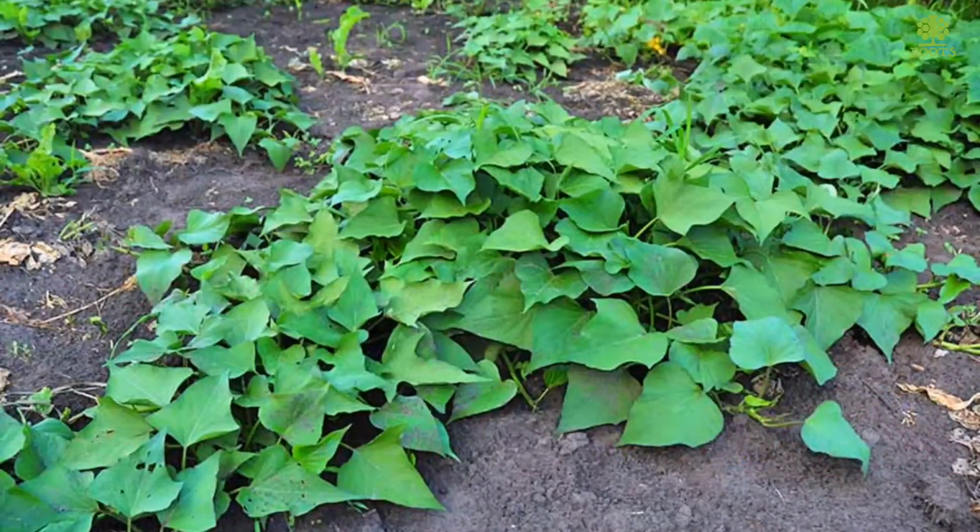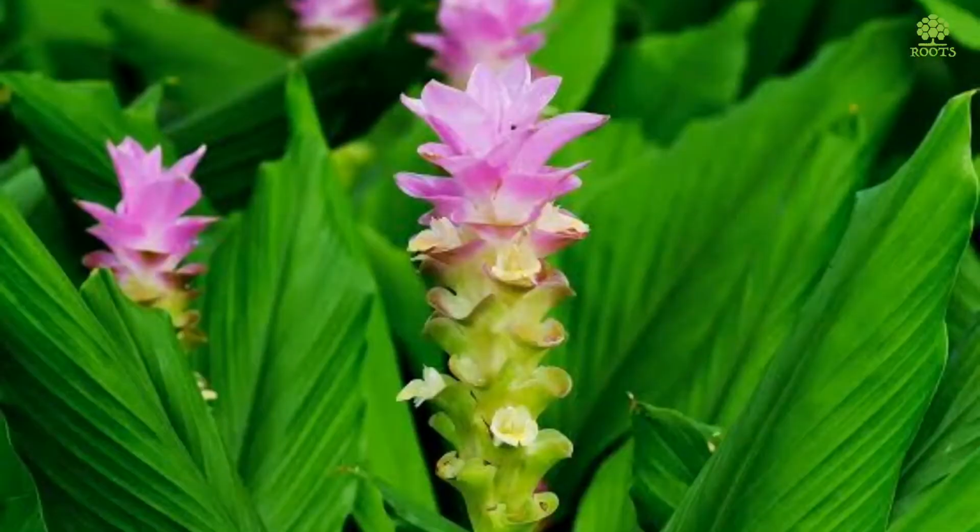For example, sweet potato gives off this beautiful vine that spreads on the ground like ground cover, whereas turmeric and ginger give out shoots and leaves that form a mid layer and also bear beautiful flowers that bring in a lot of butterflies and bees.